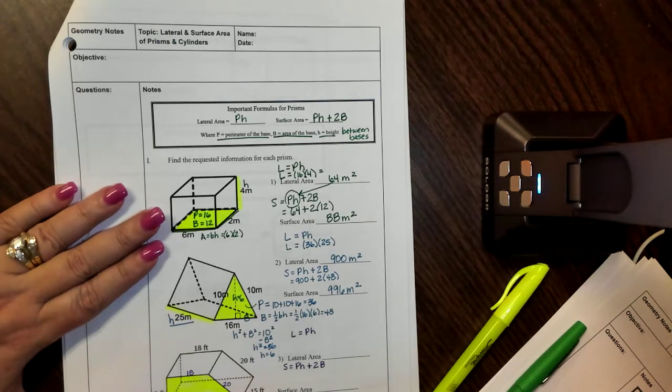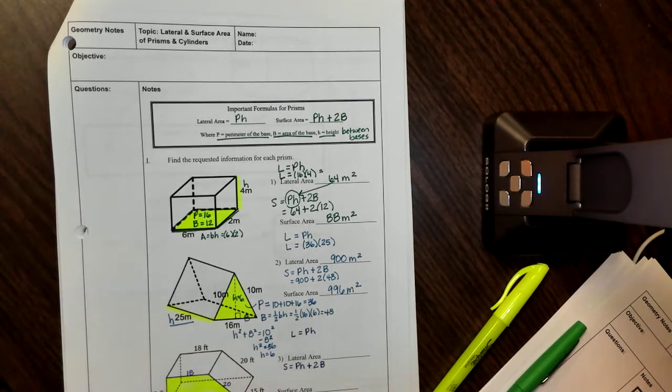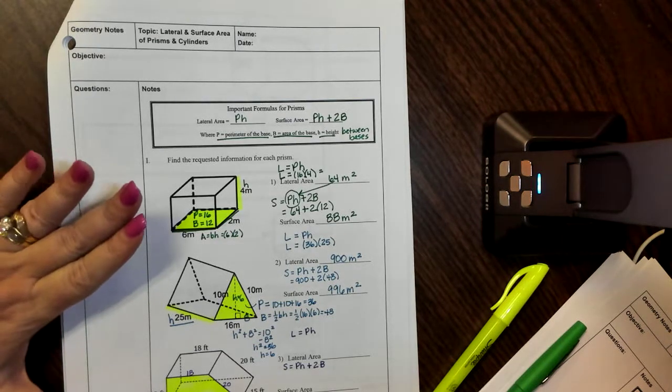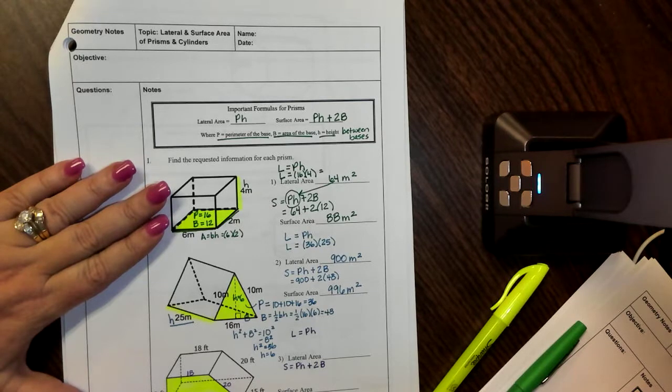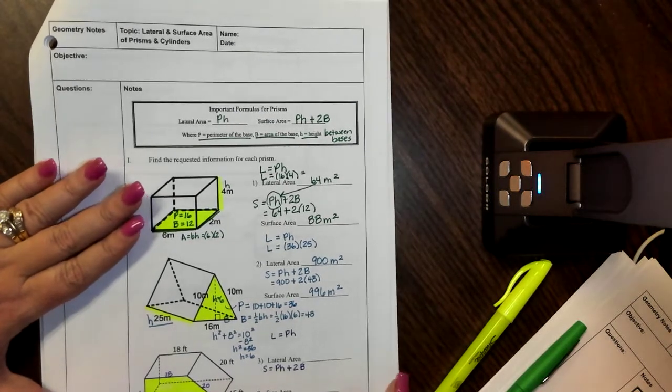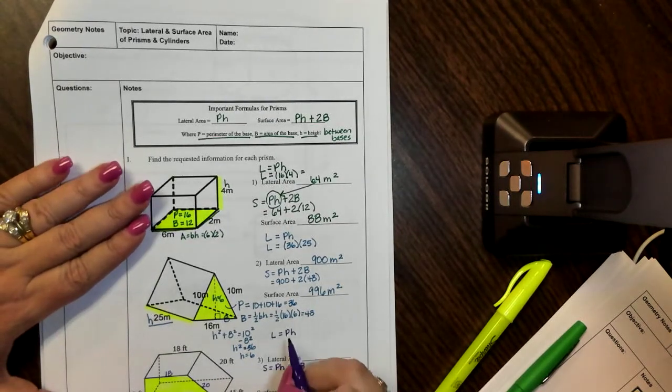It's one half of base 1 plus base 2 times the height, and right now we're just focusing on the trapezoid, nothing else, so don't worry about anything other than what is yellow. So you type all that in on your calculator just like that, and you get that the area of the base is 246. Now we go over and we do our lateral area.